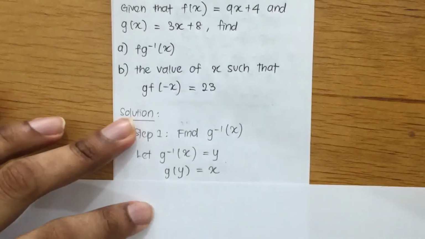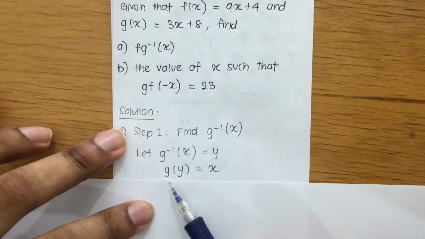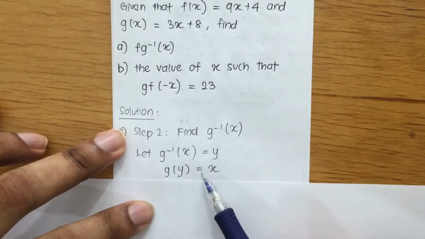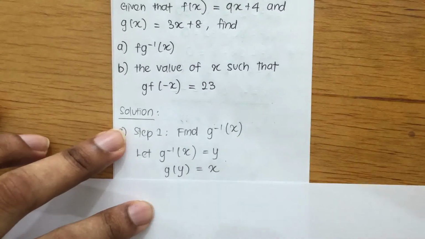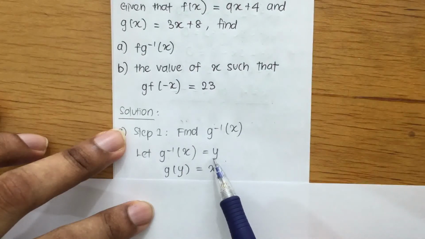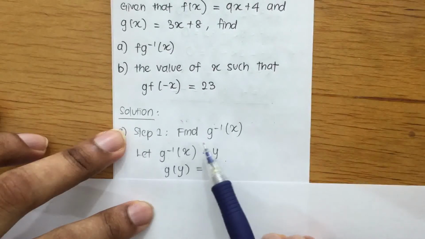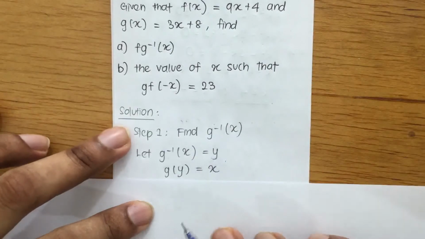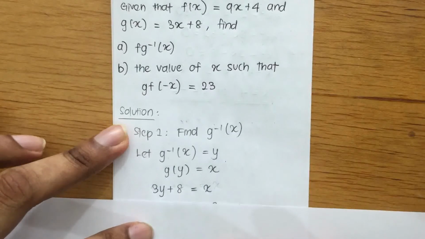Moving on to the next step. From this step onwards, g of y will be equal to x. So how do we get this? The g inverse, when you move it over to the right hand side, will become the original g function. So g(y) will be equal to x. From here you continue.